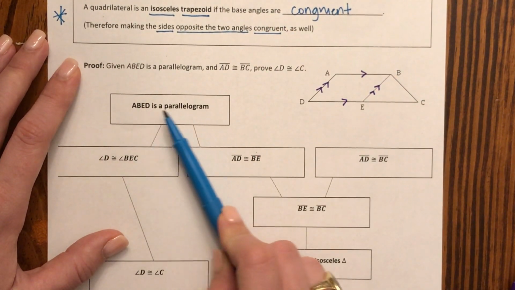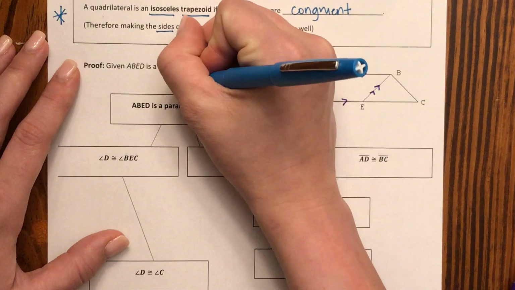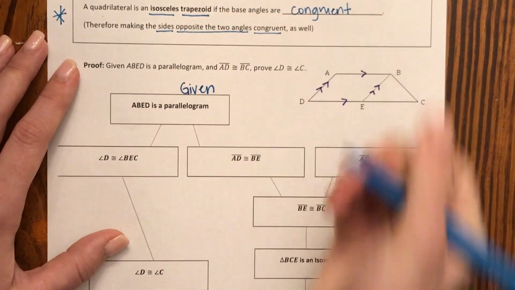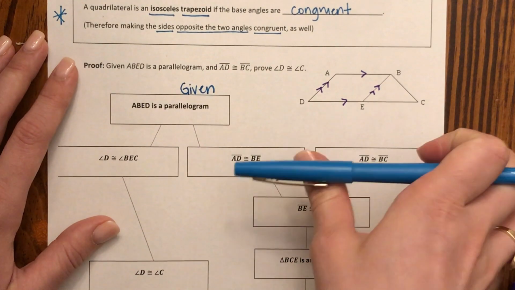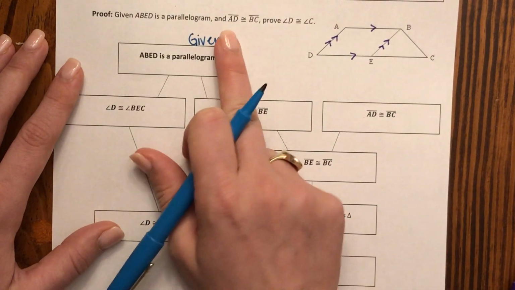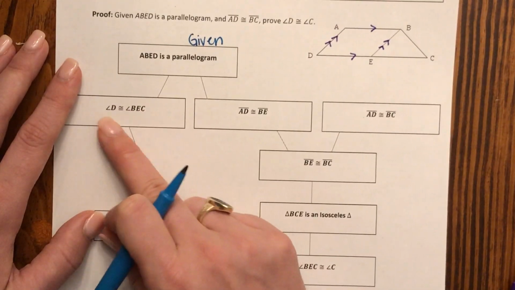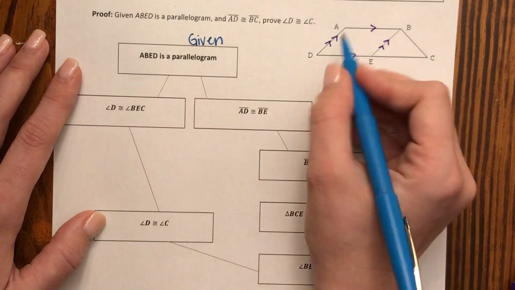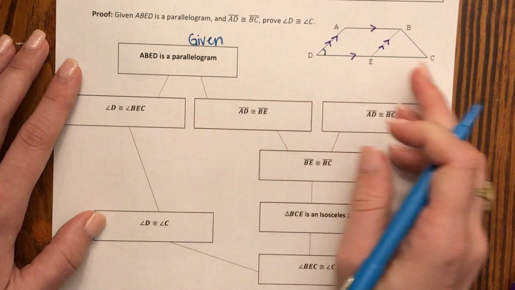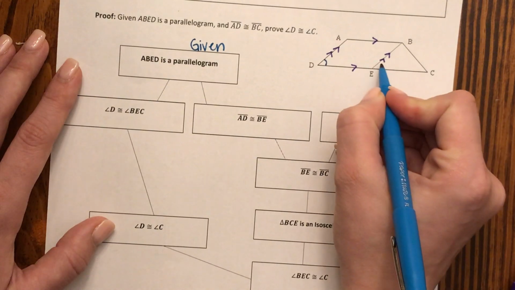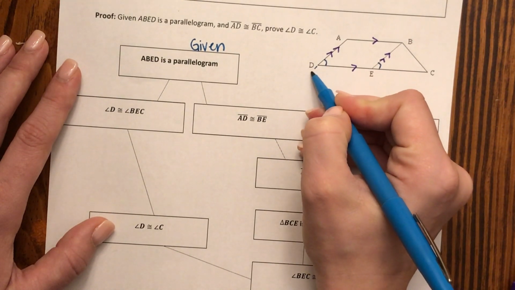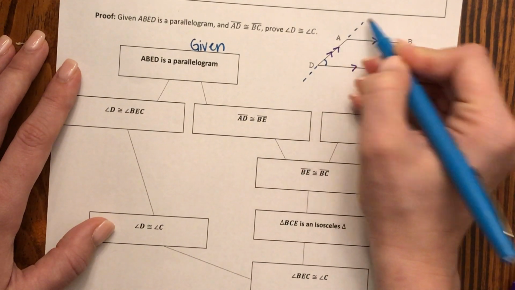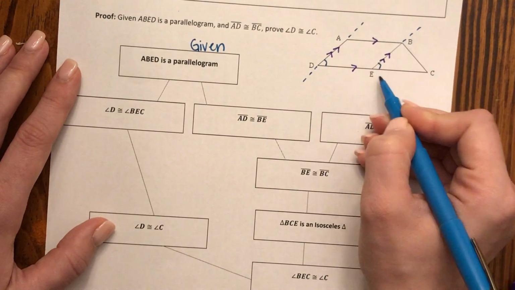So ABED is a parallelogram. How do I know that? It's given. Okay, this one's legit fill in the blank. This is exciting. It's already filled in for us. We just need to figure out why it's true. So now that it's a parallelogram, it says angle D and angle BEC are congruent. Why is that true? To help y'all visualize it, I'm going to extend these sides just a little bit.